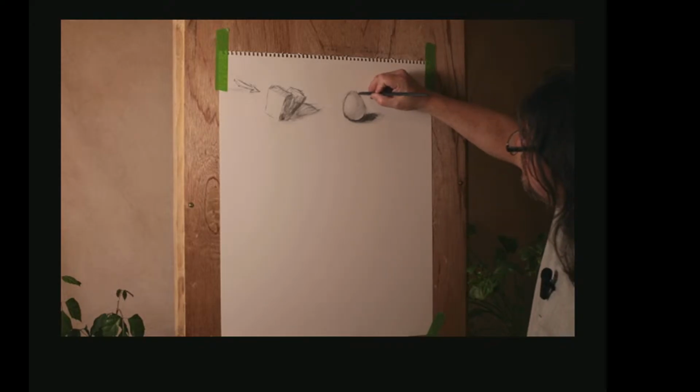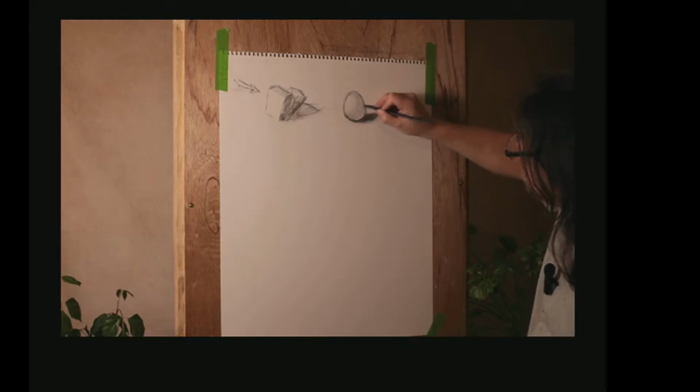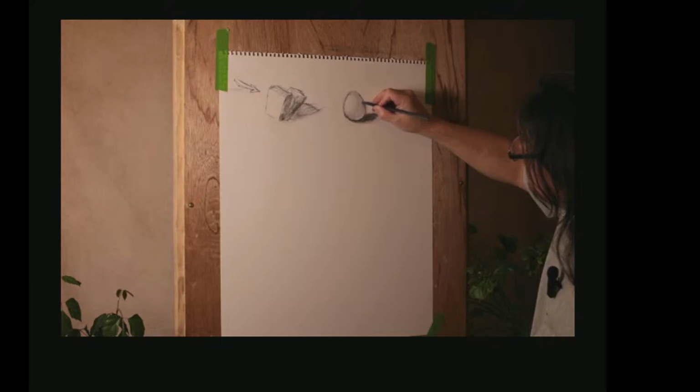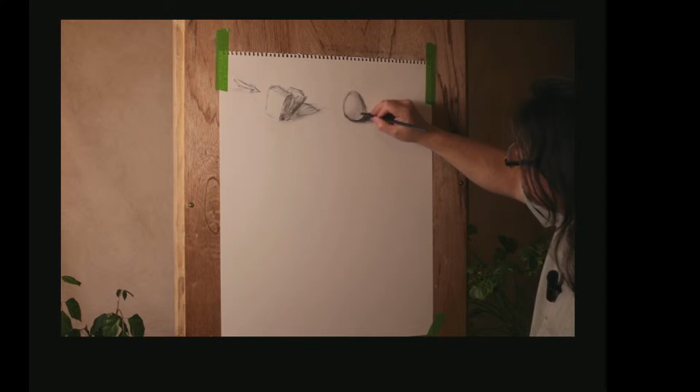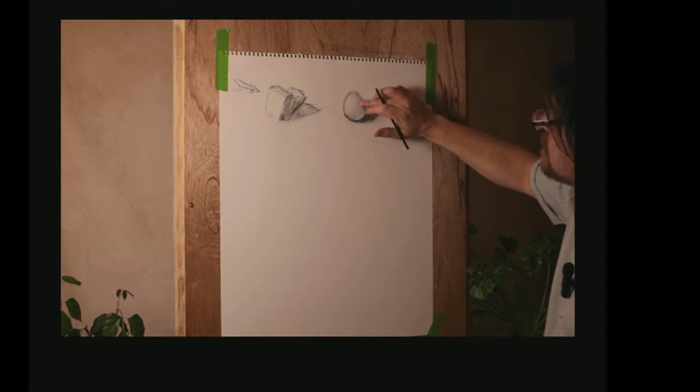So again, you want to make all of these darker the further it is from the light source. The further it is from the light source, the darker it will be.